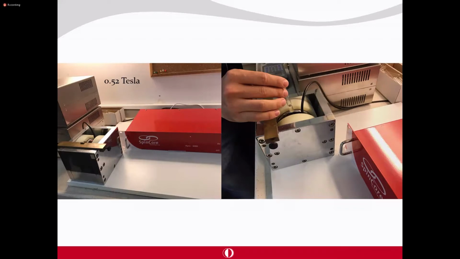And this system, at its optimum temperature, is operating at 0.52 Tesla, which corresponds to a proton frequency of 22.4 megahertz. So you see the frequency is quite low compared to these high resolution systems that we talk about.